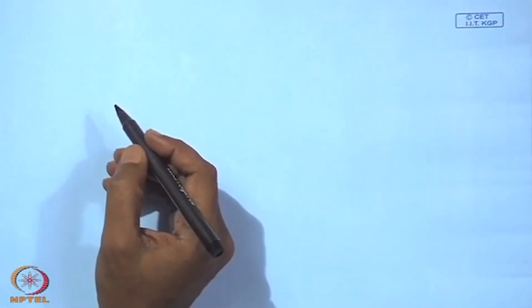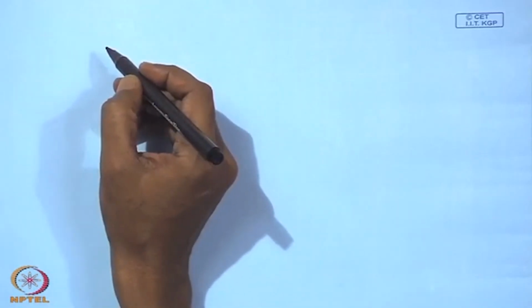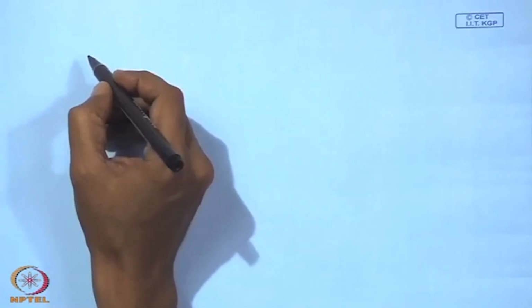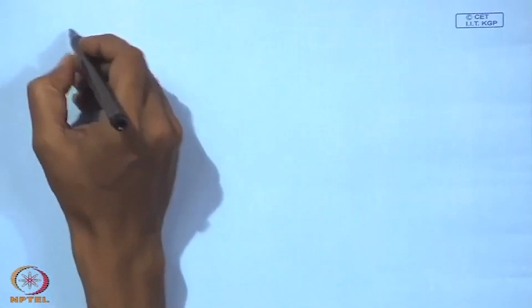Next, let us consider a continuous system which is interacting with a discrete system.